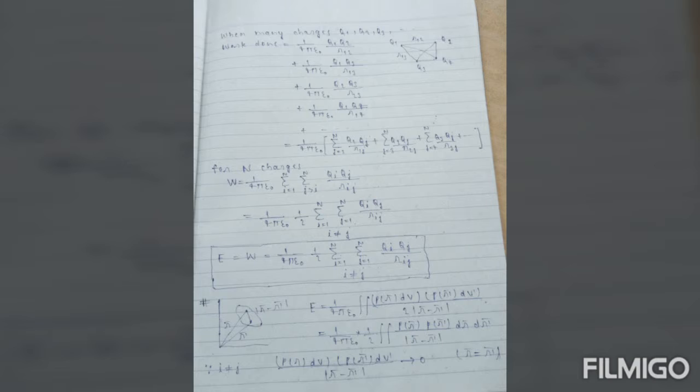Next, what happens when many charges Q1, Q2, Q3 and so on are there? Let's assemble them one by one. So I have charge Q1, and let us bring Q2 to a distance R12, and in doing so I have done work which is 1 over 4 pi epsilon 0 Q1 Q2 over R12. Let me now bring in charge Q3.